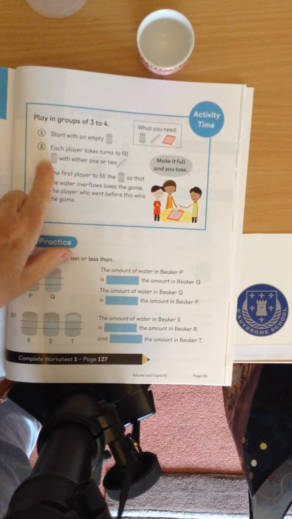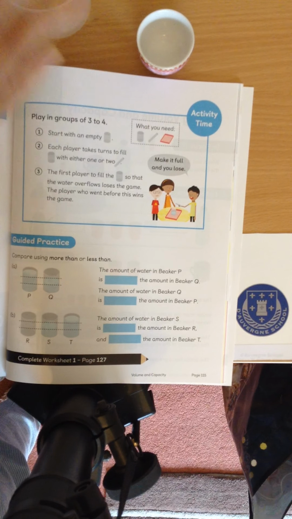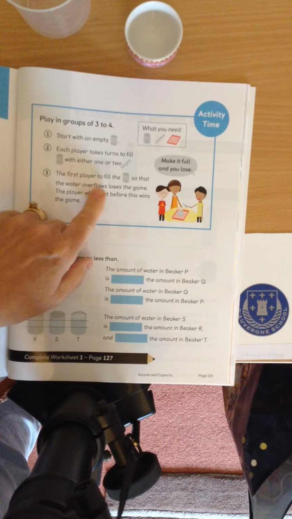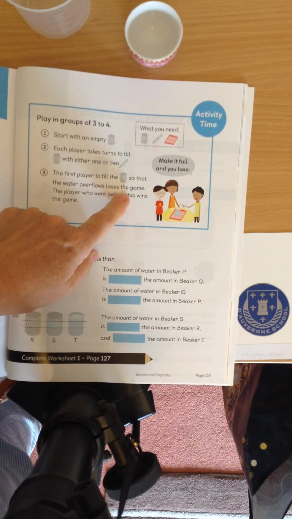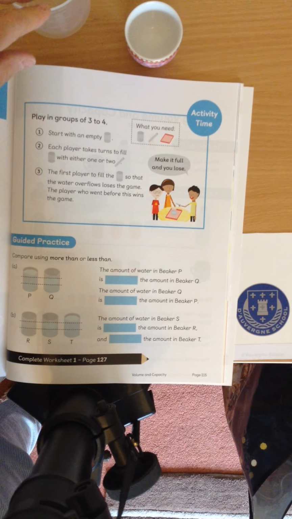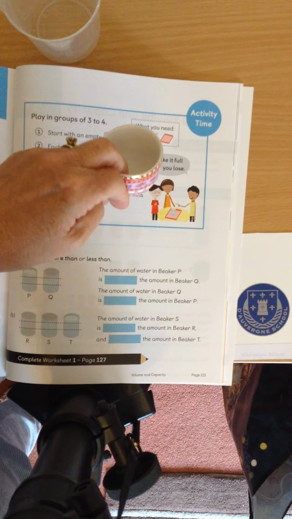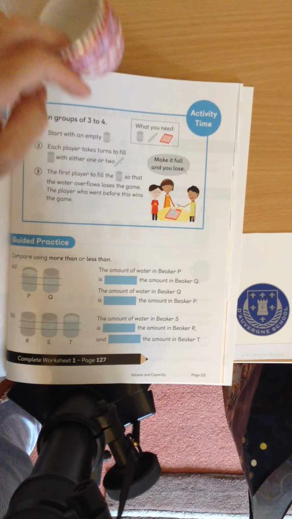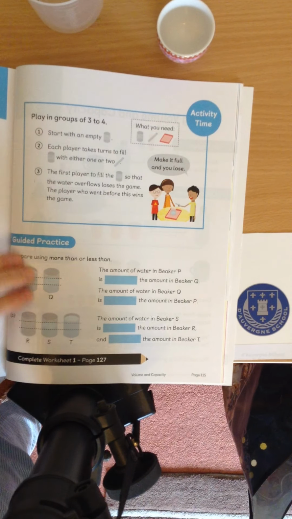And then each player takes turns to fill the pot, the cup, the beaker, with either 1 or 2 egg cups. The first to fill the beaker so that the water overflows loses the game. The player who went before this wins. So you take turns, you can choose to put an egg cup of water in or 2. But if you are the person that puts the last bit of water in where it overflows, you lose. So see if you can have a go with that.